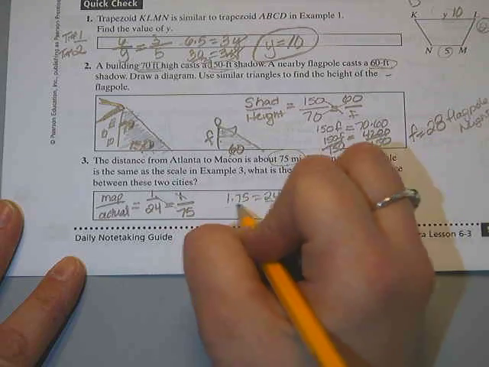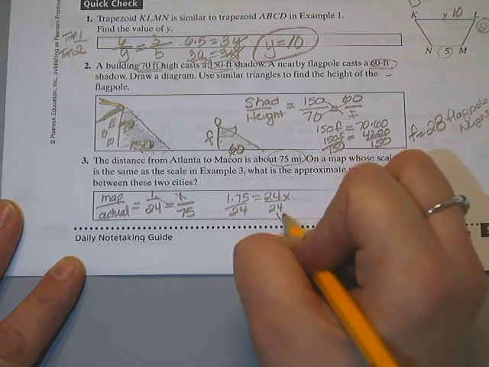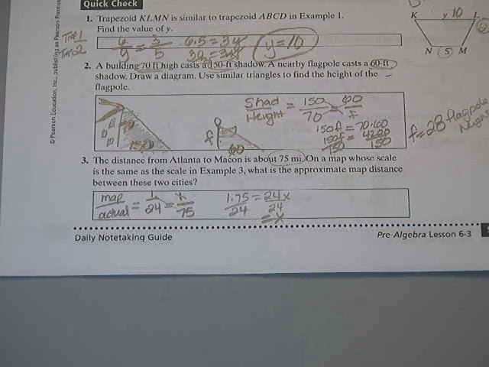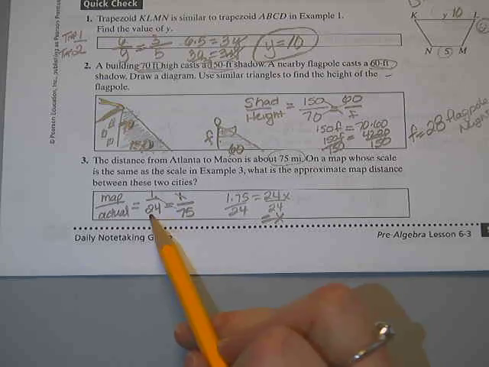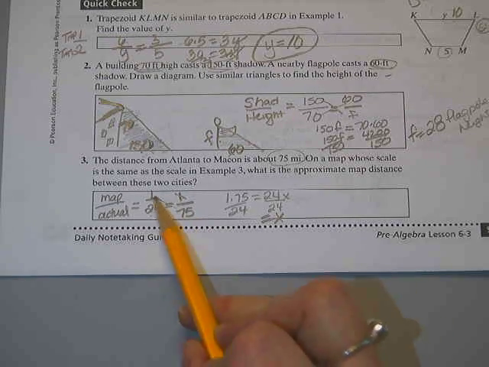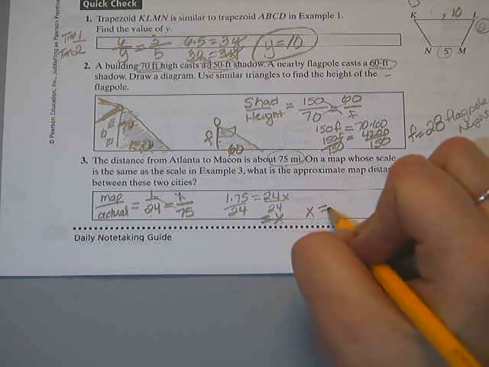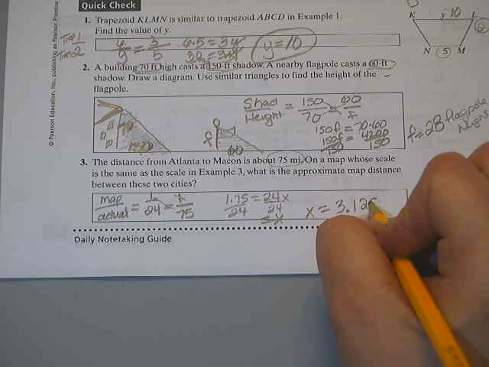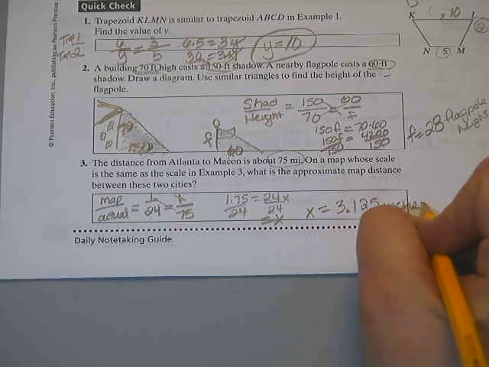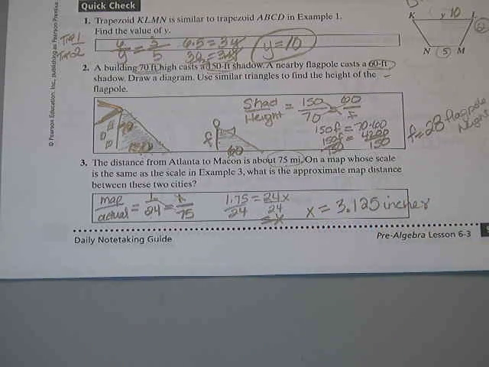All right. Now this time, though, what's our distance? 75 miles. Is that in inches on the map, or is that in actual? Actual. So we're going to put that on the top or bottom? Bottom. And we want to figure out x on top, which is the distance between the two cities on the map. So 1 times 75 equals 24x.